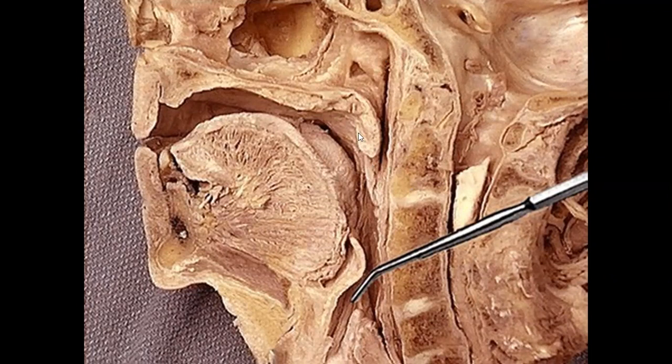So, this is a specimen. What do you see in this specimen? This is a sagittal section of the head and neck region. This structure here is the tongue. This structure here is the palate. This is the soft palate here. This is your vertebra. This portion is your nose, the lateral wall of the nose.